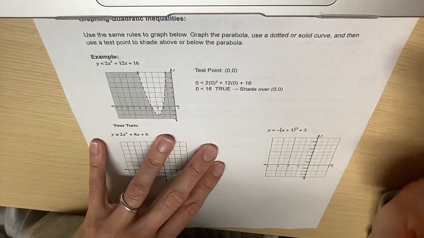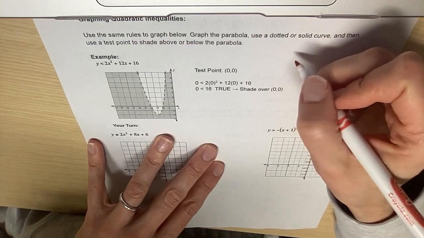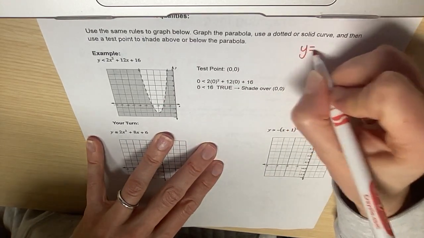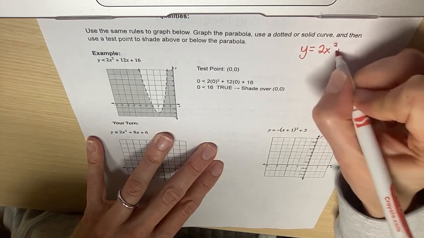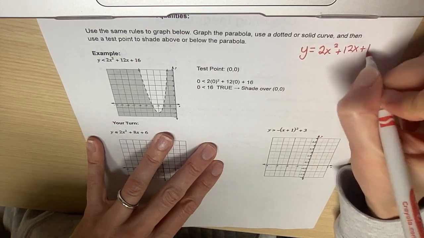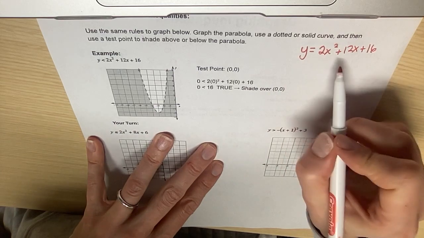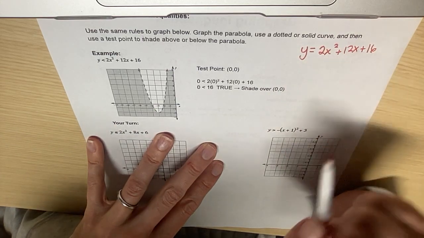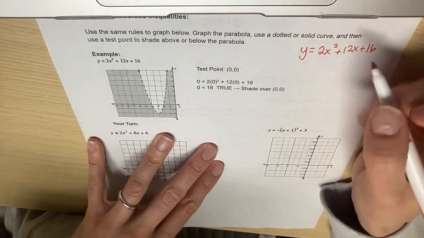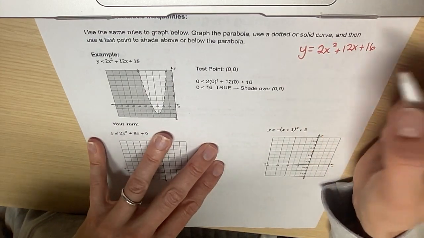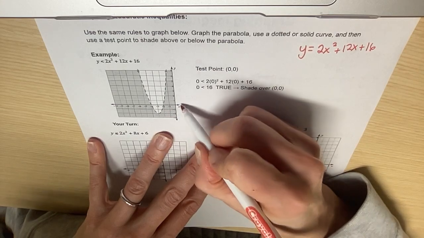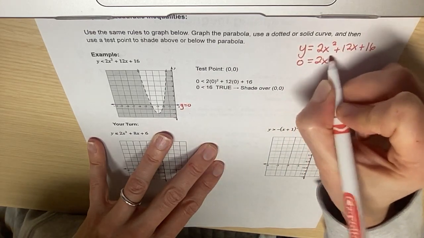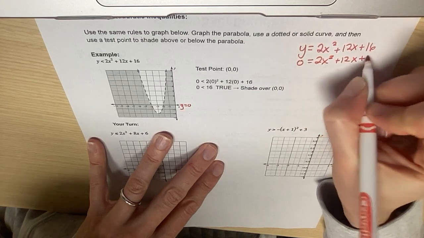I'm just going to treat it as an equals because we're going to do a test point to see where to shade. So I'm going to write my equation right here. Now, when my equation's in standard form like this, usually what we do is we factor to find x-intercepts and then average them to get the vertex. X-intercepts are found where y equals 0, so I'm going to replace y with 0. And I'm going to factor.